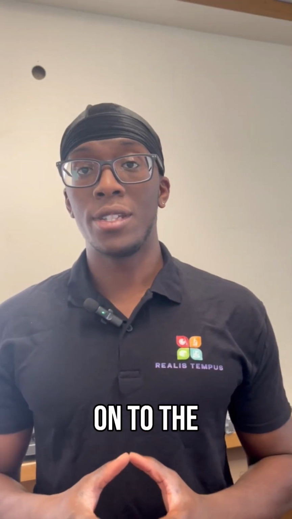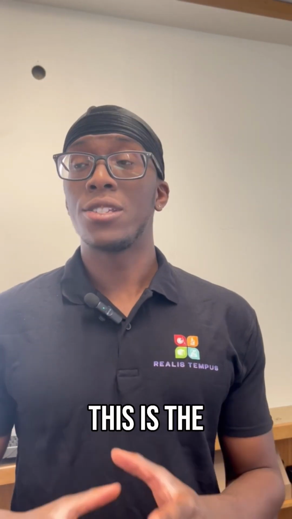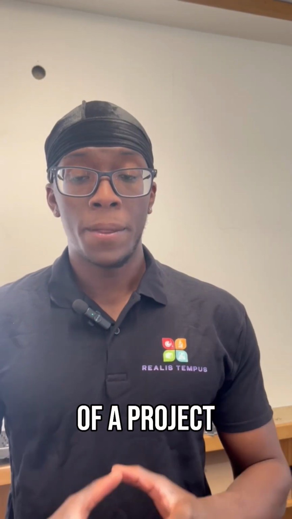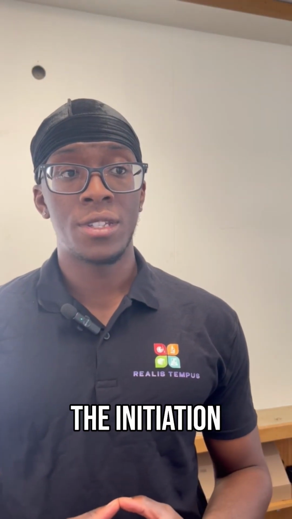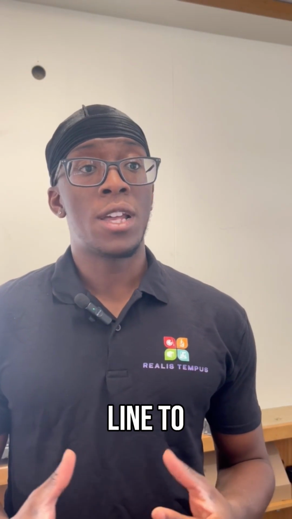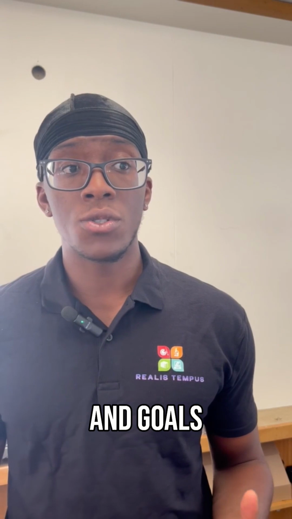We're now going to move on to the next topic, which is the project lifecycle. This is the journey of a project. We're going to walk through the 5 key stages of a project lifecycle. The first stage is the initiation. This is the starting line. What is the problem? What is the opportunity? This is where you define the project's purpose and goals.